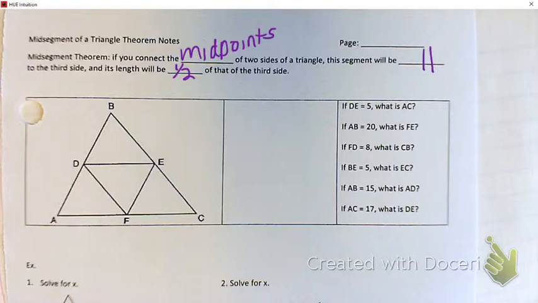So what we know in this picture is that D and E and F are midpoints of the side that they're on. So that means that this side and this side are the same. This side and this side are the same. This side and this side are the same. Okay? That's what it means by midpoints.